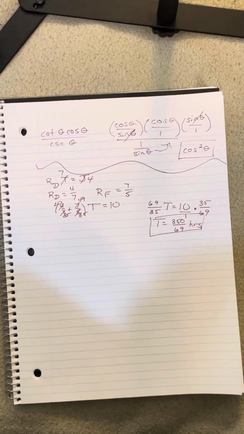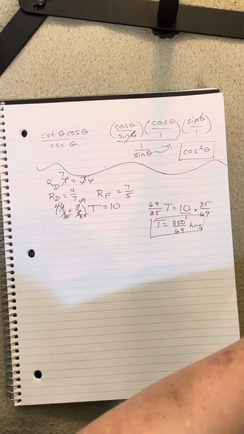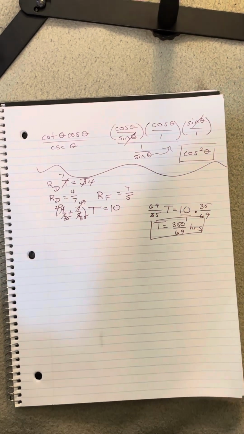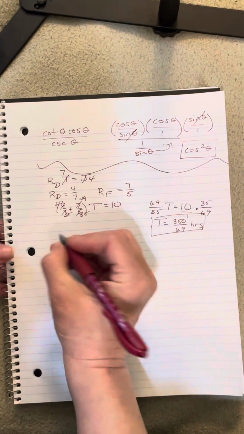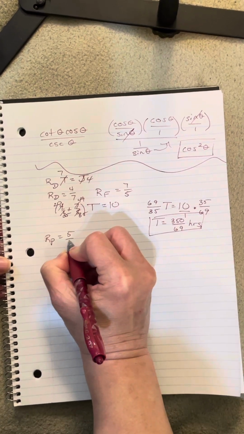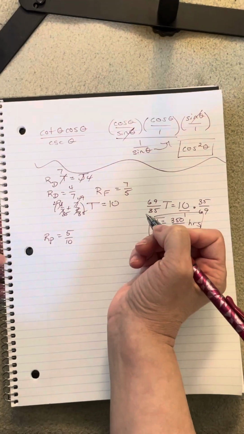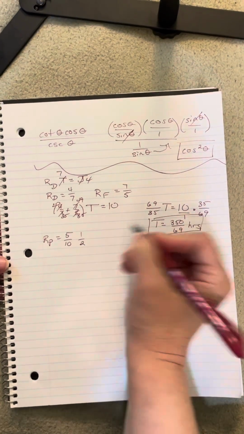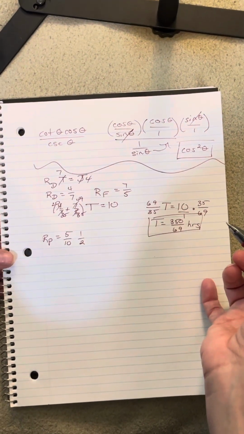All right, example 2. Get the page to turn here. Patricia could do 5 jobs in 10 hours. So the rate of Patricia is 5 jobs in 10 hours, and that's going to reduce to 1/2 for the rate of Patricia.